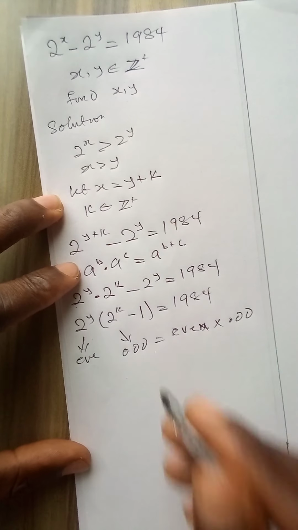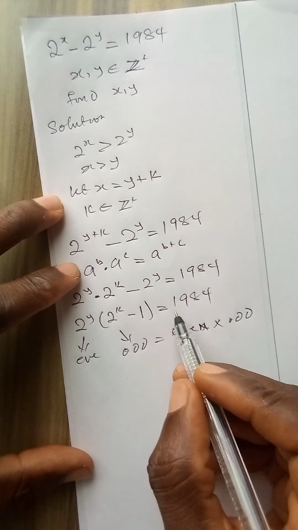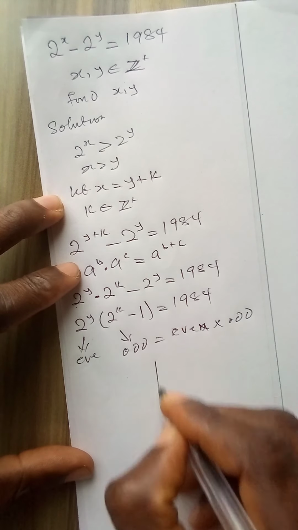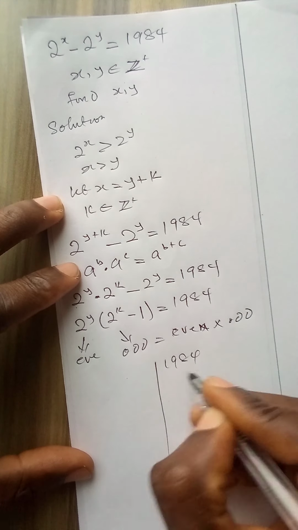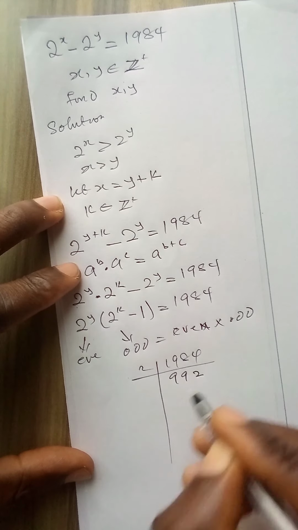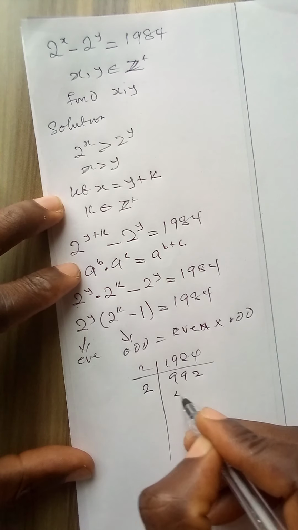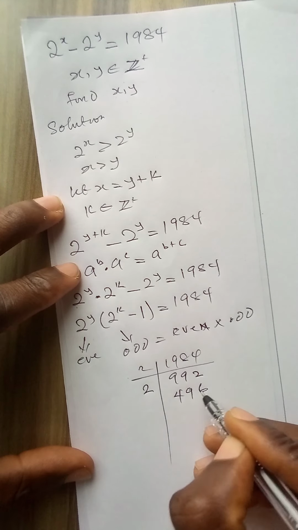For us to do that, we need to look for the prime factors of 1984. If we divide 1984 by 2, we'll have 992. Divide by 2 again, we have 496.